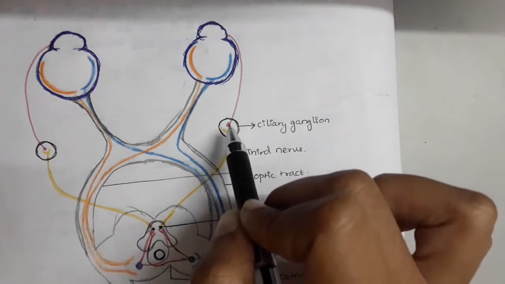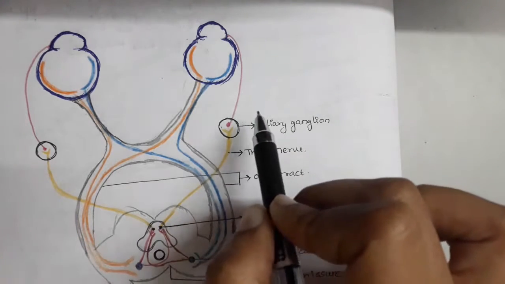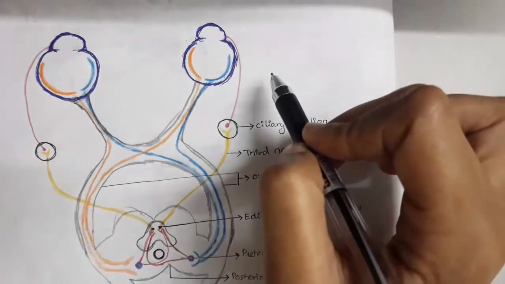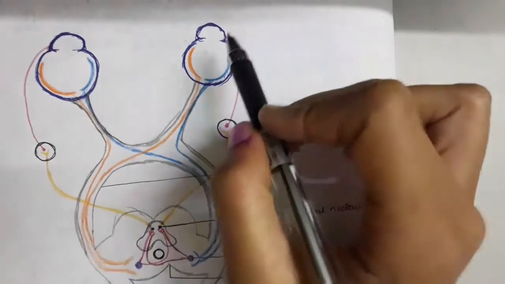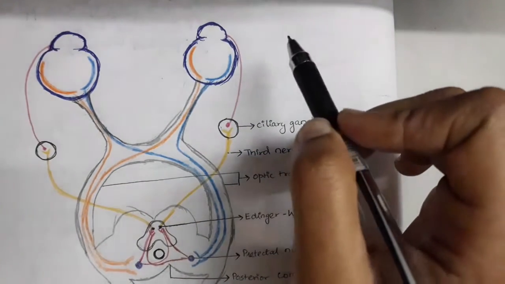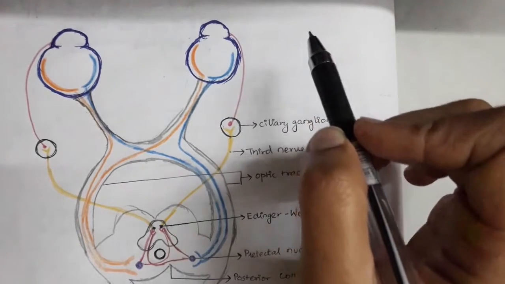From there it will stimulate the postganglionic third cranial nerve fibers, which will stimulate the sphincter pupillae, which will constrict the pupil.